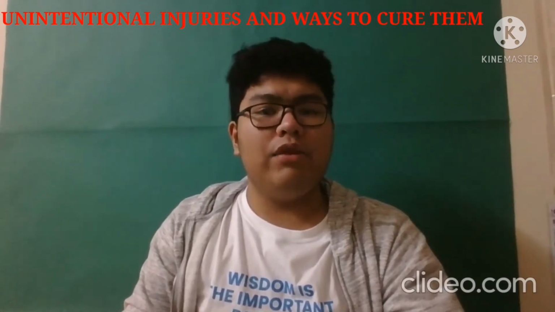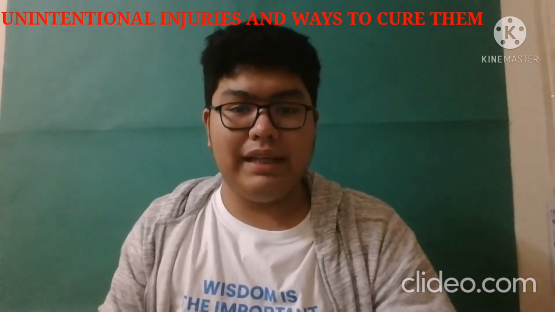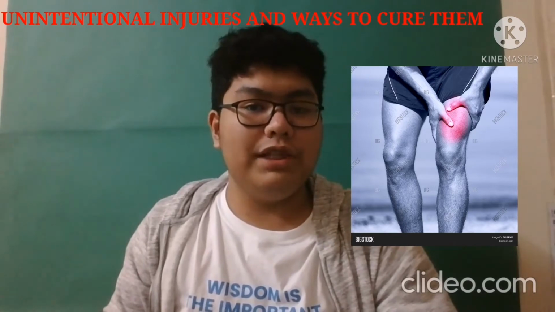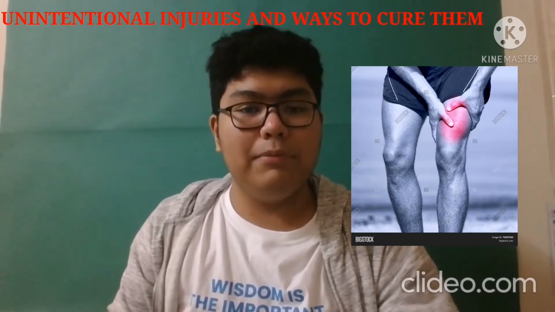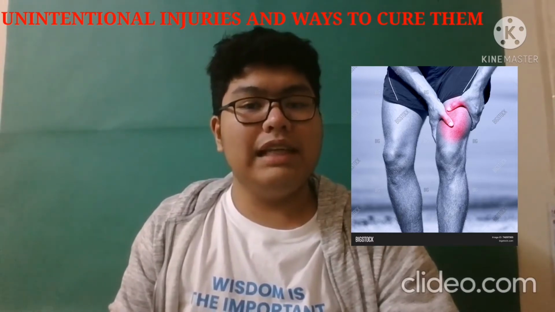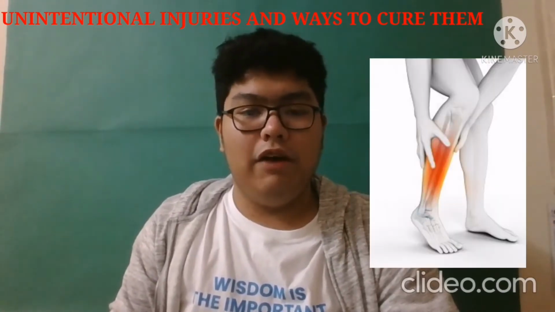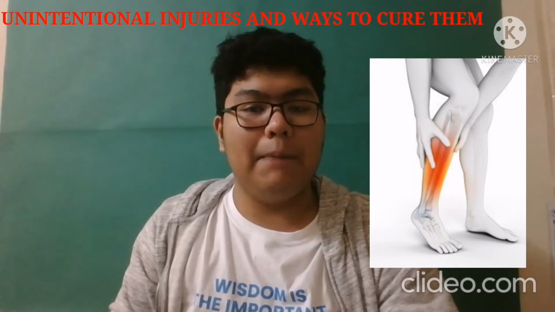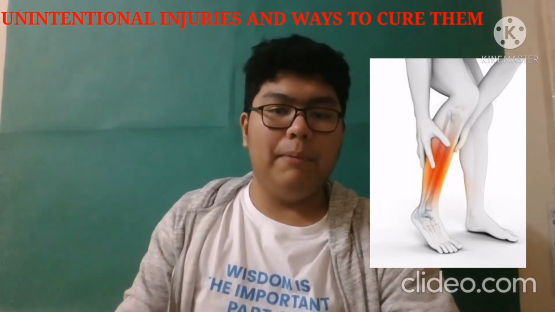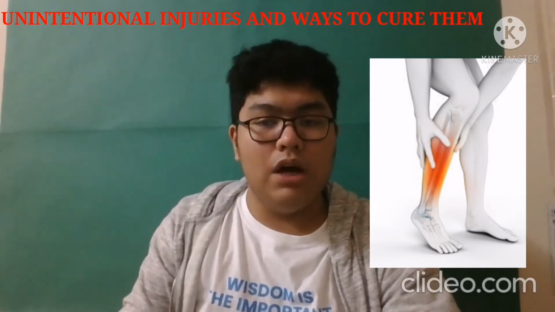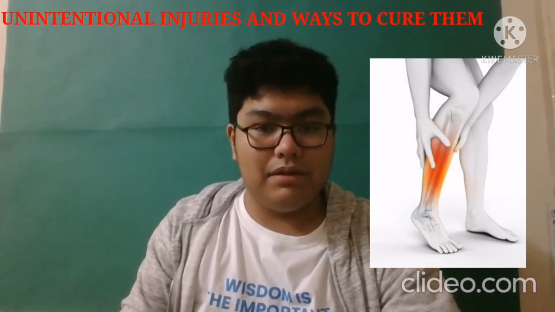The first injury we'll be discussing is the strain. A strain is the stretching or tearing of muscle or tendon. A tendon is a fibrous cord of tissue that connects muscles to bones. It often occurs at the lower back and the hamstring muscle at the back of the thigh. It is caused by improperly lifting heavy objects or overstressing the muscles.